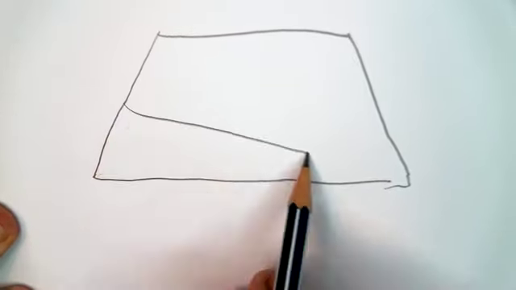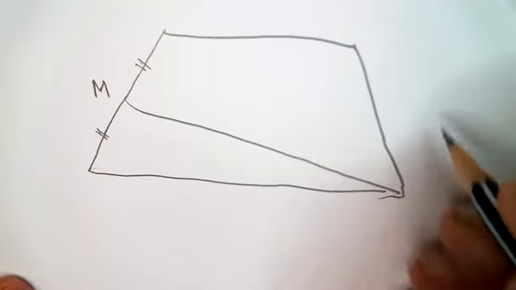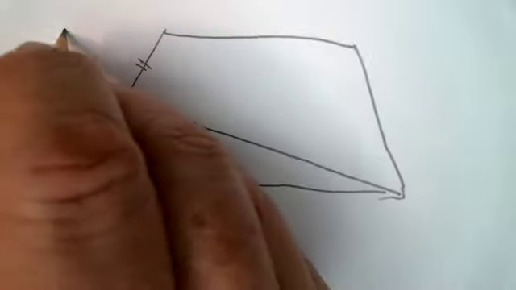Okay, but we do know M is the midpoint. So M is here, and that is the midpoint. So these two parts of that side are the same. And we know this is 8 on the side. Well, I'm going to put 8 over here, actually. The height is 8.